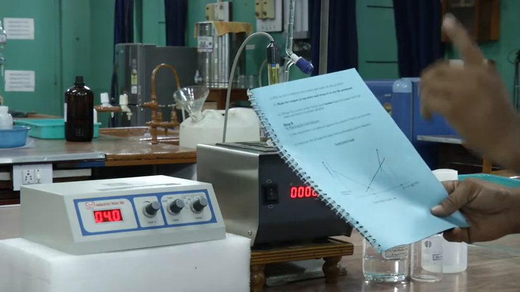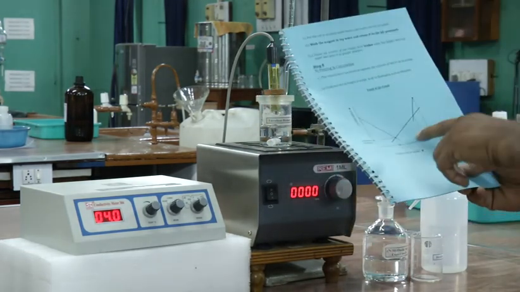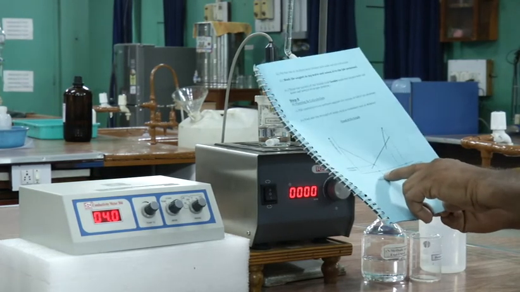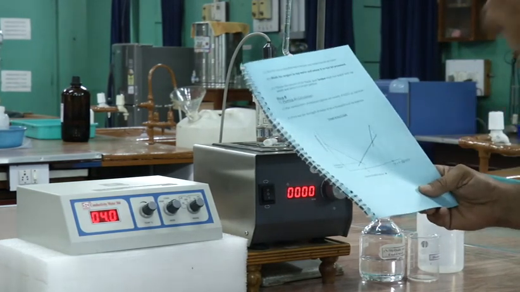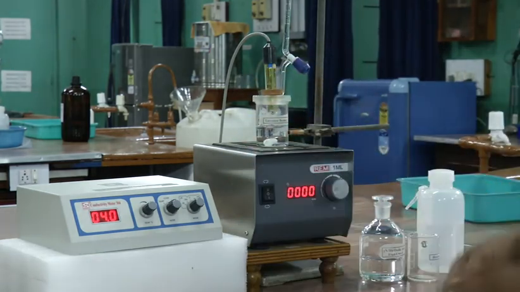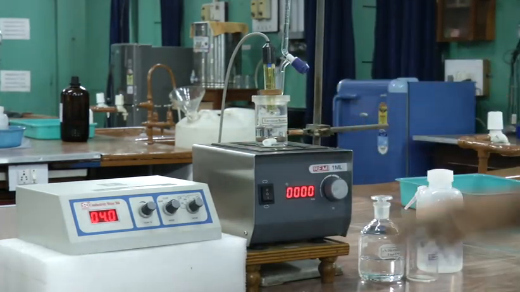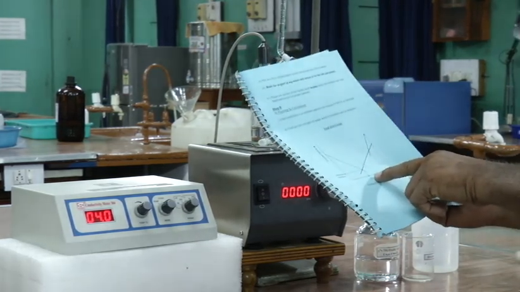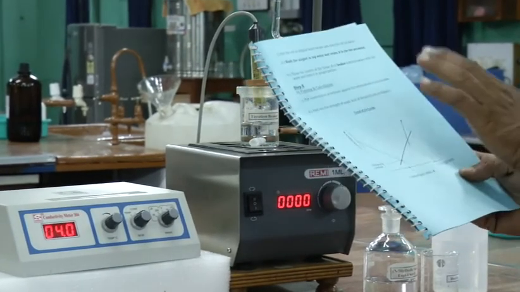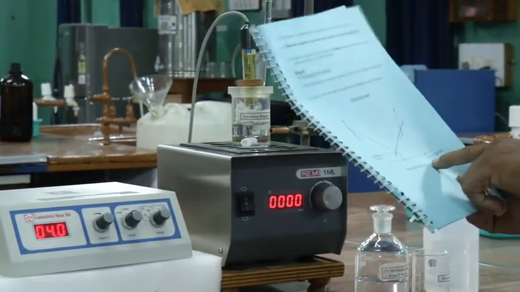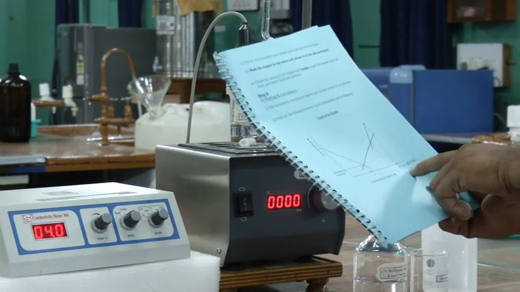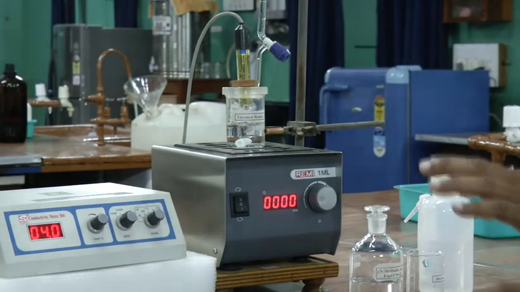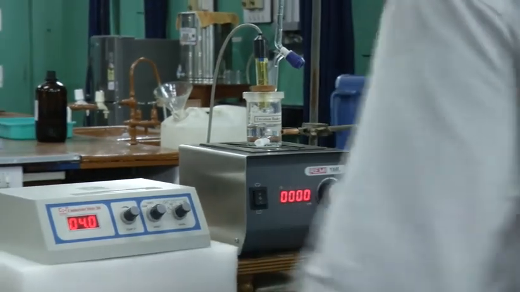I am telling you again, if the volume against the minimum conductance is V, then you have to add 2V plus 4 ml of NaOH to the solution. So if V is say 8 ml, then you have to take 8 into 2, 16 plus 4, 20 ml. In this way you have to take the readings.